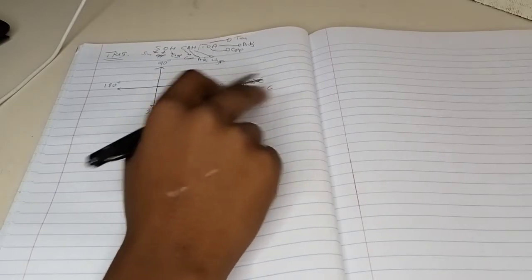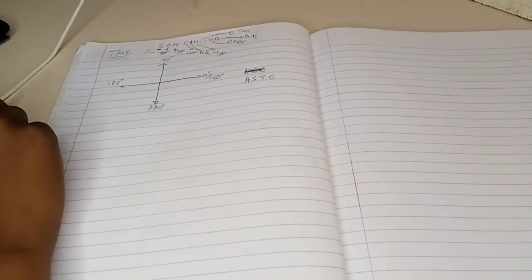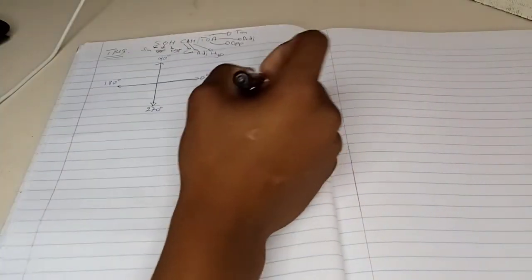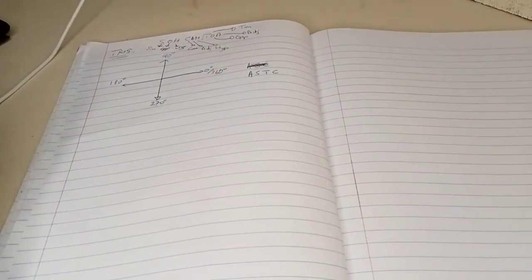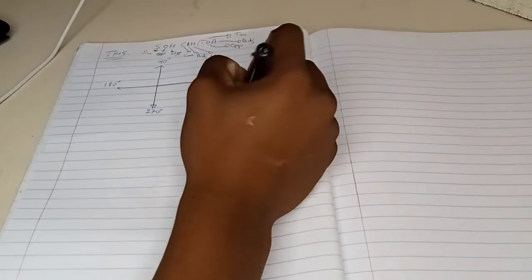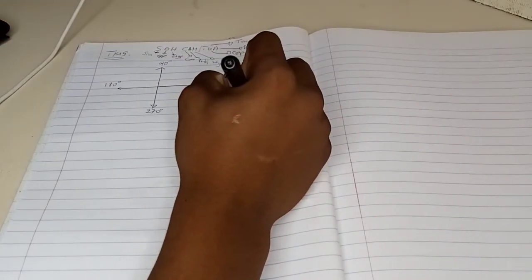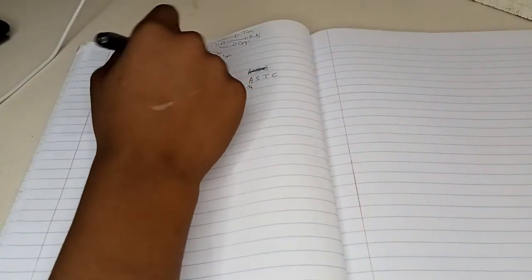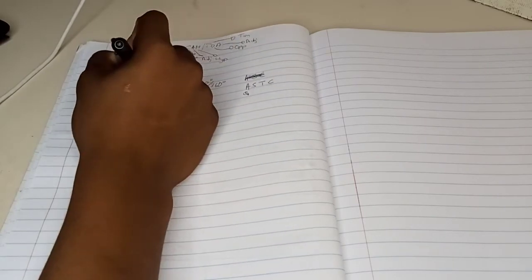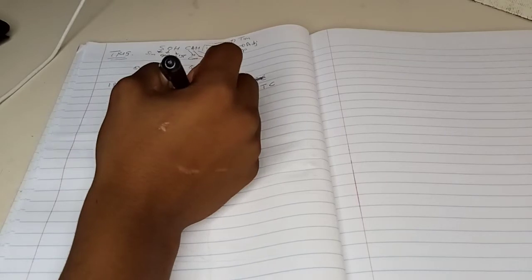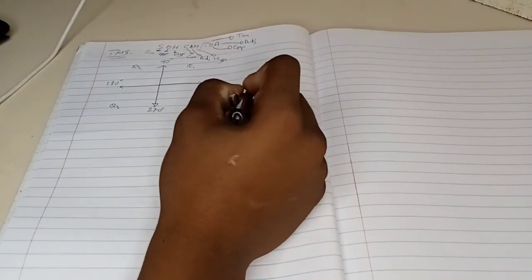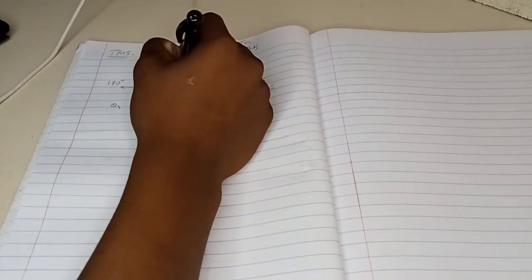You need to know this by heart. This tells us about the quadrants. Here is the first quadrant, quadrant 1, quadrant 2, quadrant 3, and here we have quadrant 4. So this A, let's write it here, A for all.